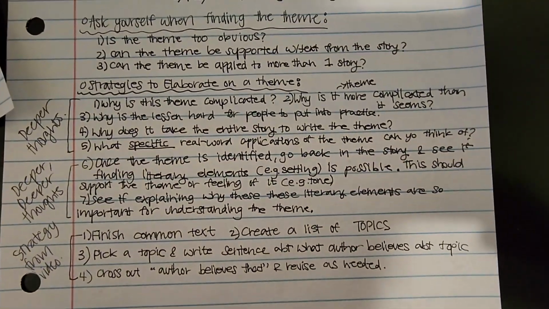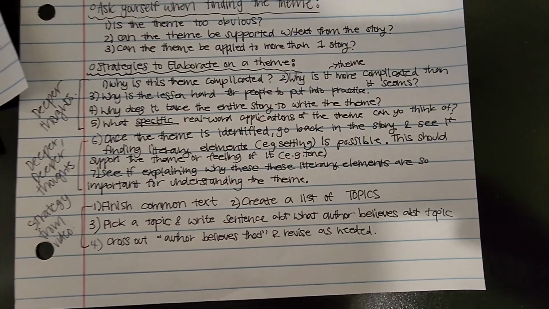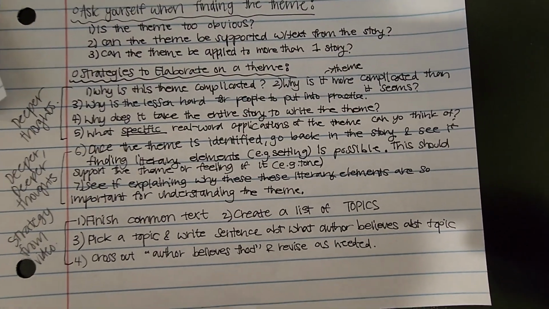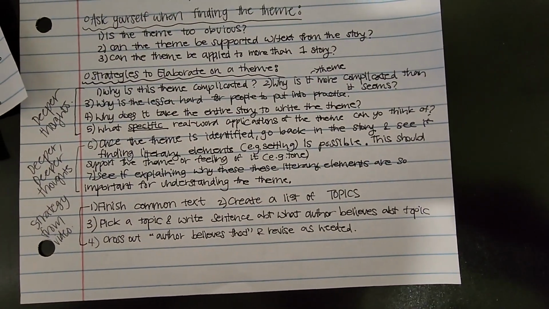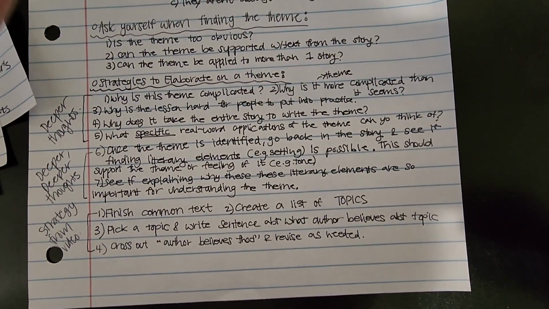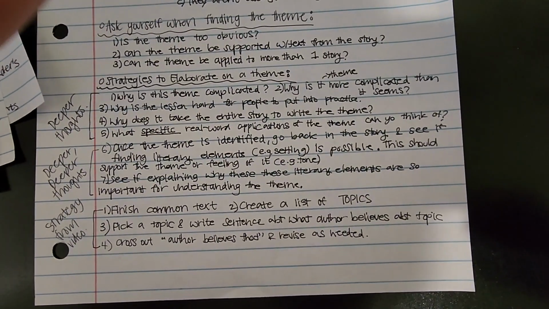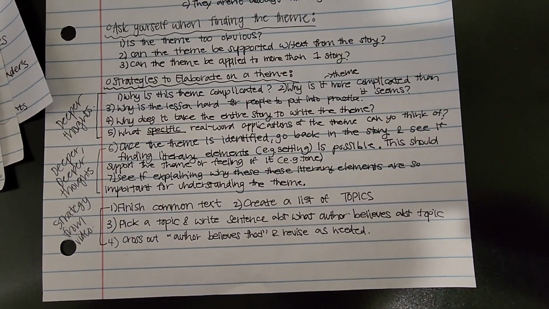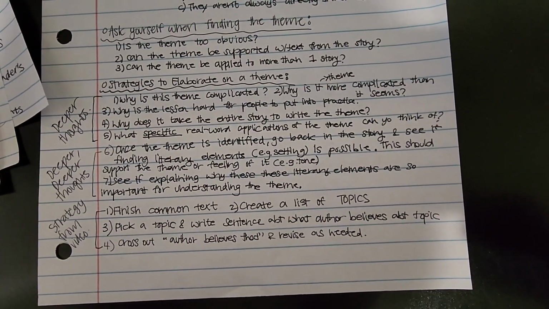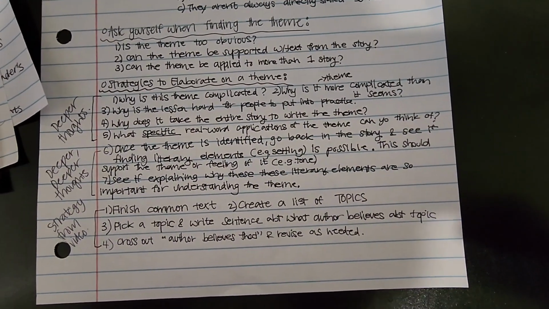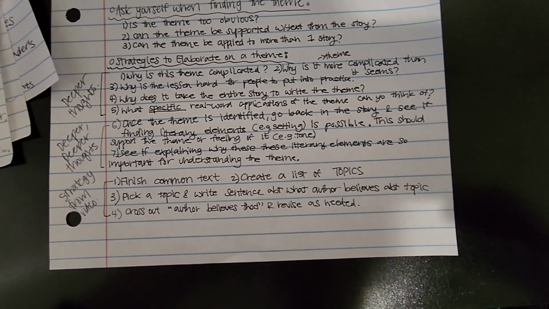And then some deeper thoughts, 6 through 7. 6. Once the theme is identified, go back in the story and see if you can find literary elements, for example the setting, that support the theme or the feeling of it. 7. See if you can explain why these literary elements are so important for understanding the theme.